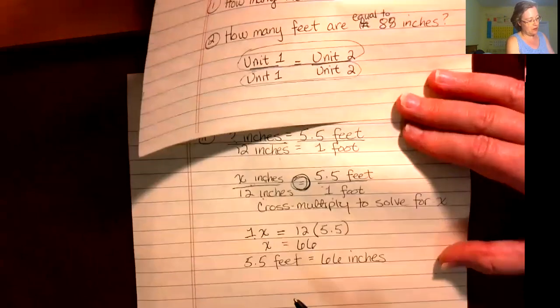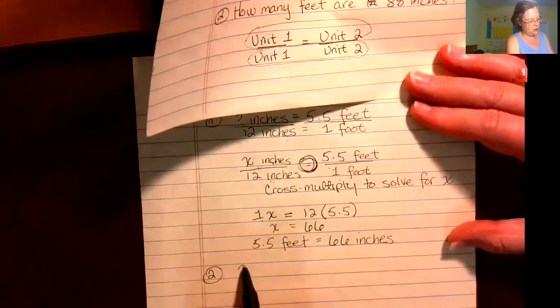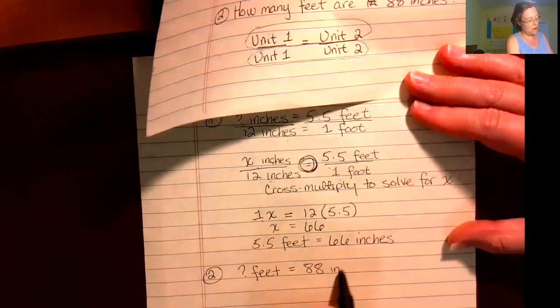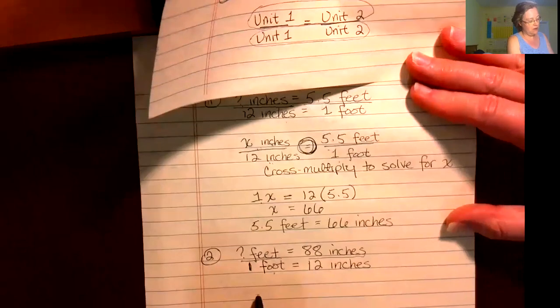How about the second example? We've got how many feet are equal to 88 inches. Well, let's put the information a little bit differently this time. 1 foot, keeping the feet and foot, the first unit together, is equal to 12 inches. Okay, well, I'm going to go ahead and put in my division bars there and say that x over 1 is equal to 88 over 12.